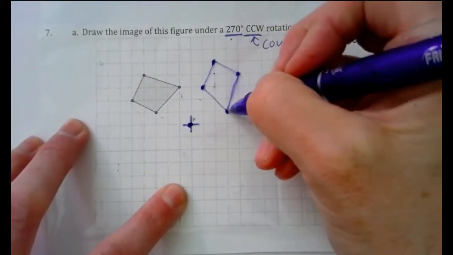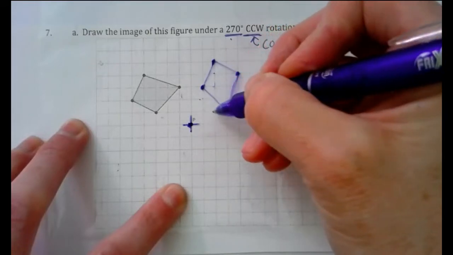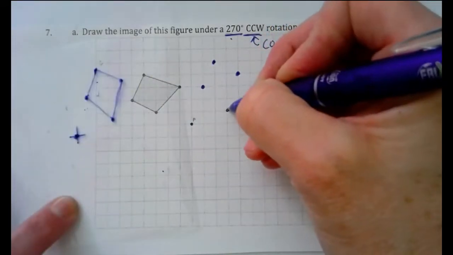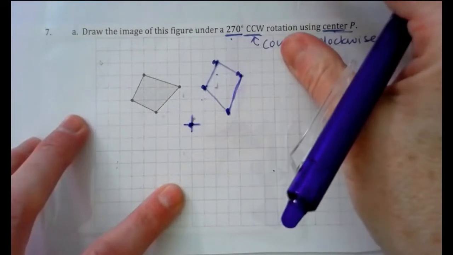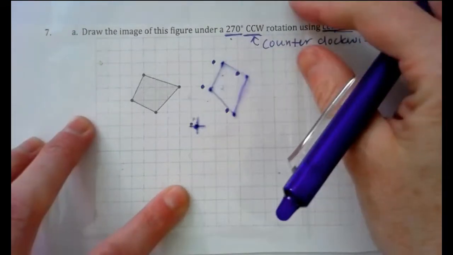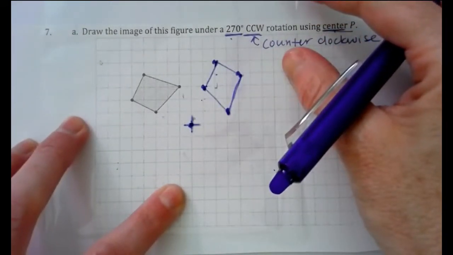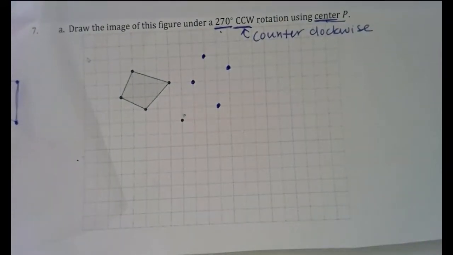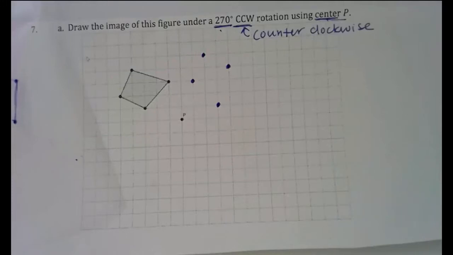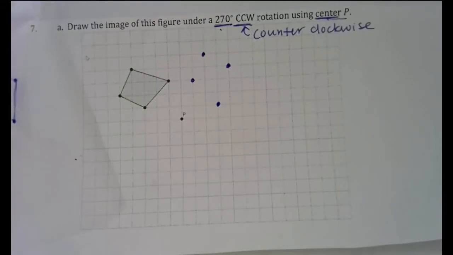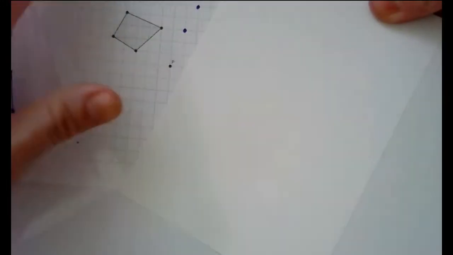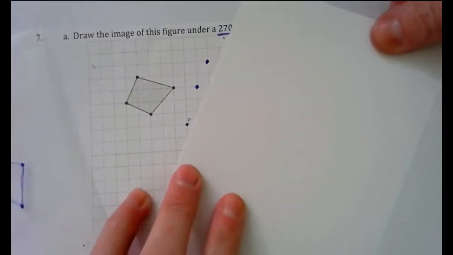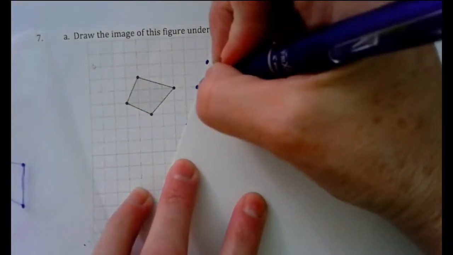And my last point here is down 1, 2, over 1, 2. Just going to line everything back up. I'm using this little plus sign as my lineup here. Okay, then you'll want to take your straight edge. So they were talking about having a straight edge. Sloppy is not acceptable.